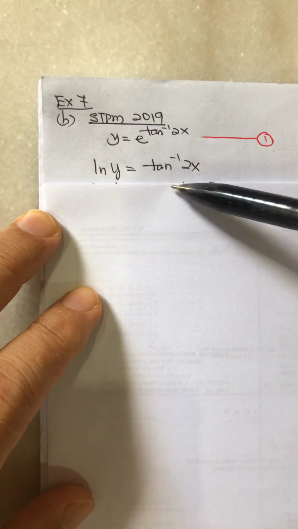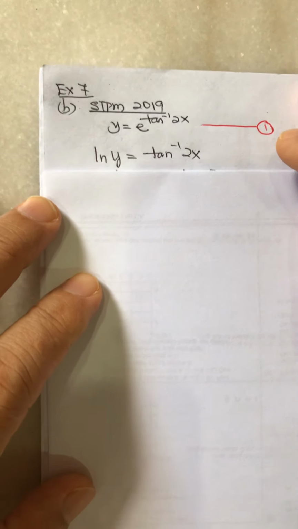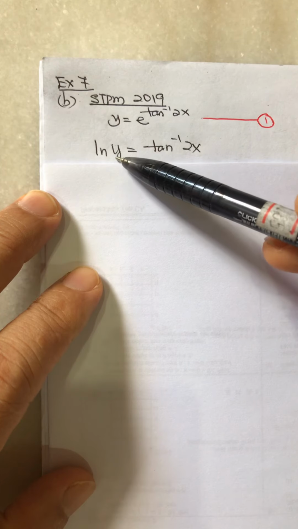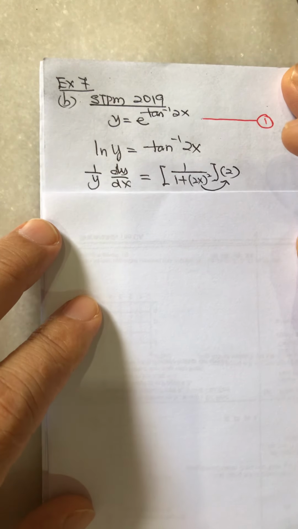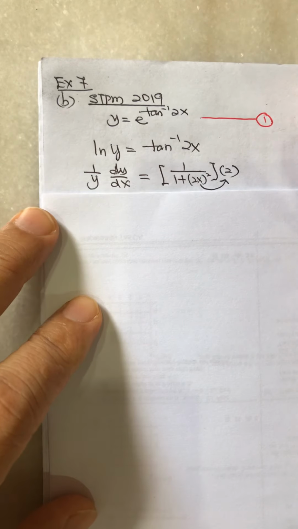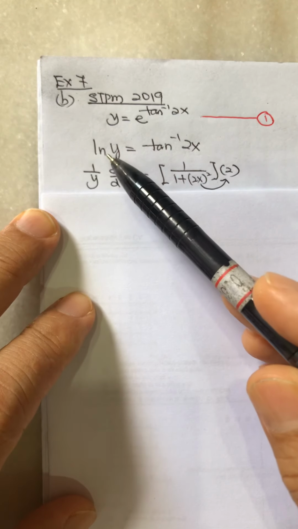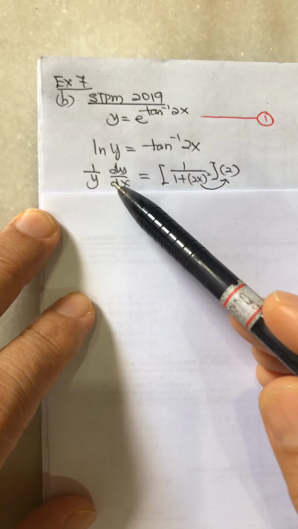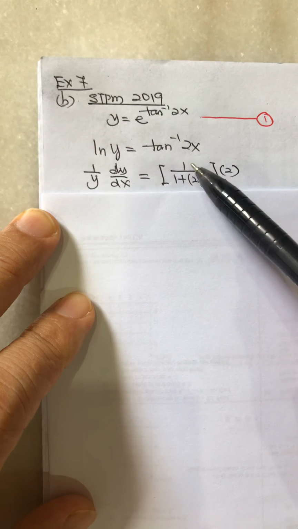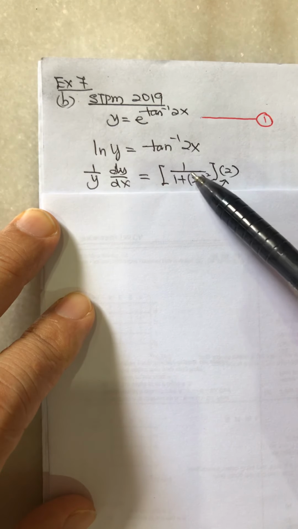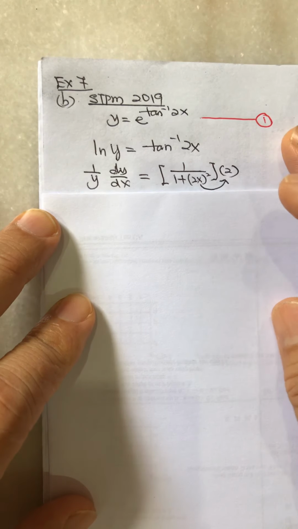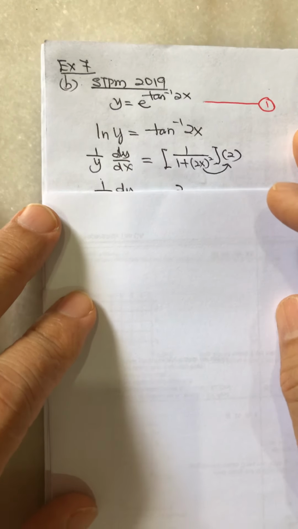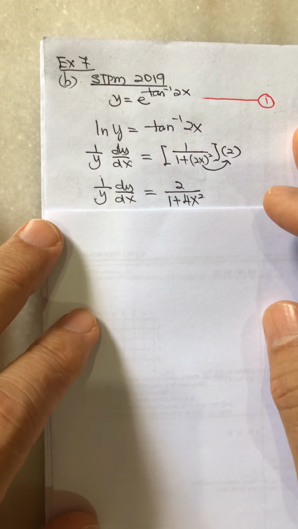I feel that this will be easier to differentiate by using the explicit form. When I differentiate this, 1 over y dy/dx. Differentiate arctangent, it is 1 over this one squared, and then differentiate this, you get 2. Then we simplify, you get this.